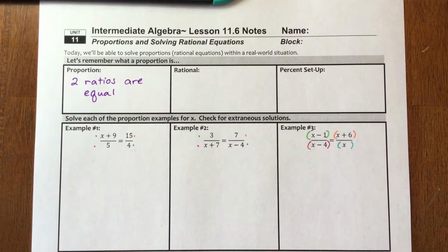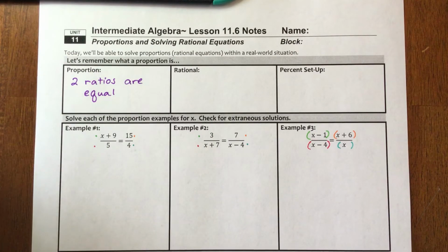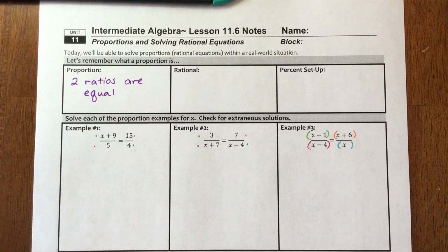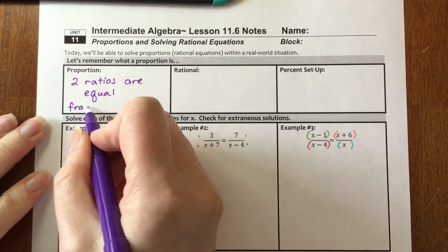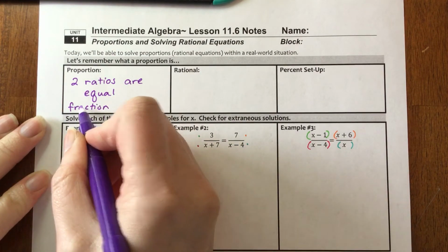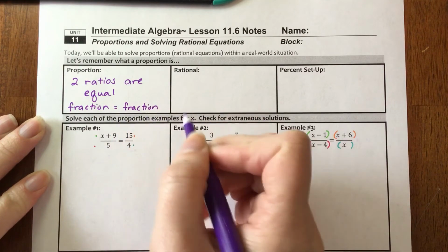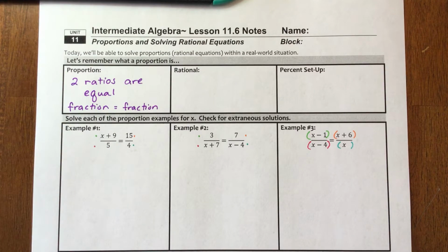All right. So let's remember some stuff. Proportions. What the heck is a proportion? So a proportion means that two ratios are equal. In other words, what we have is a fraction equals a fraction. That's a proportion. Okay, so you'll see me a lot of times draw a fraction bar, put an equal sign, and then draw another fraction bar.